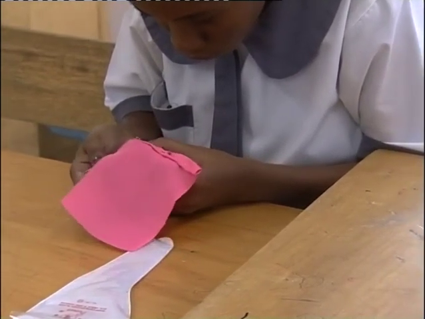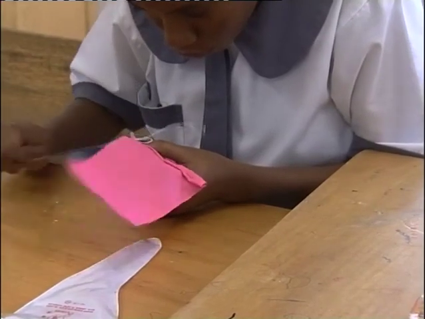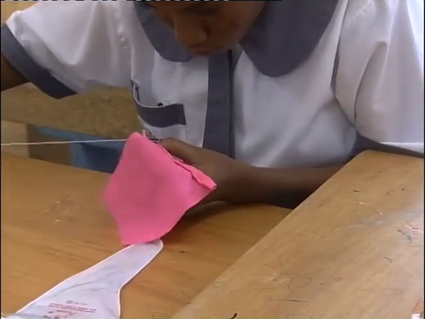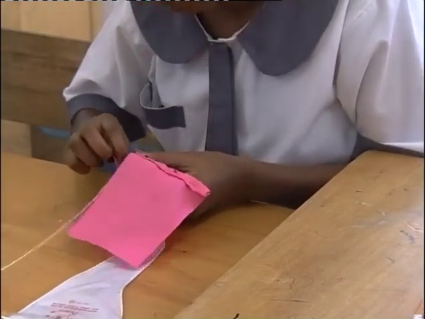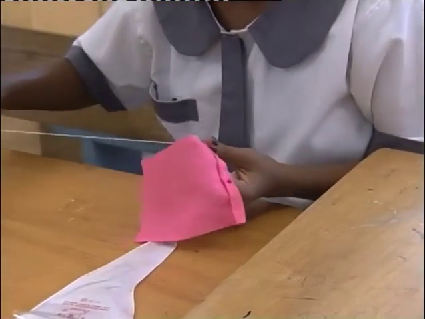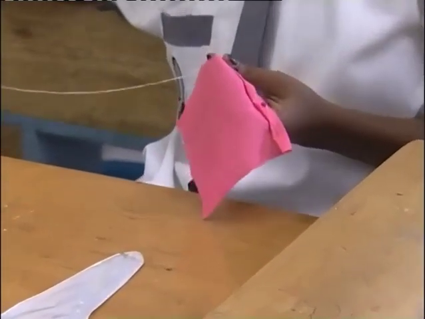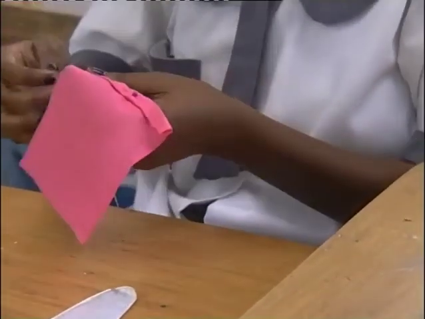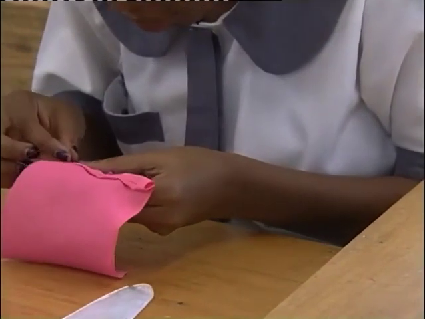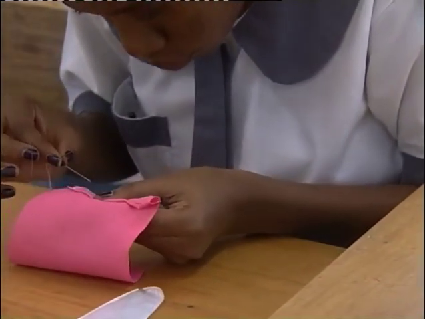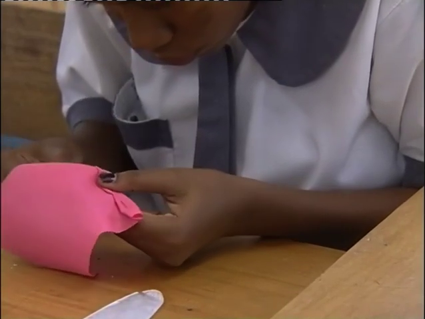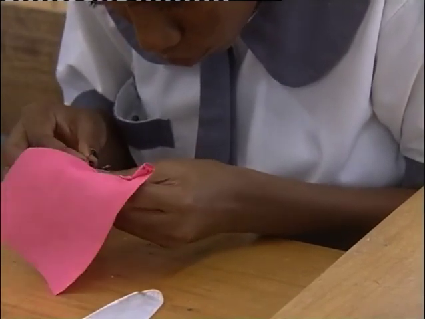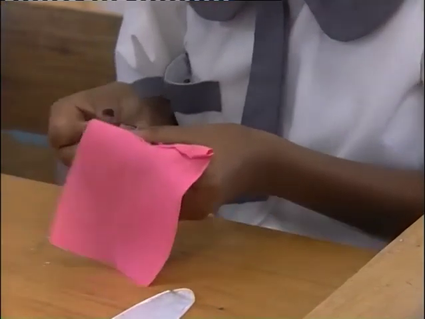Pull it out, go back, okay? Okay, you are correct there. At the edge of the hem.